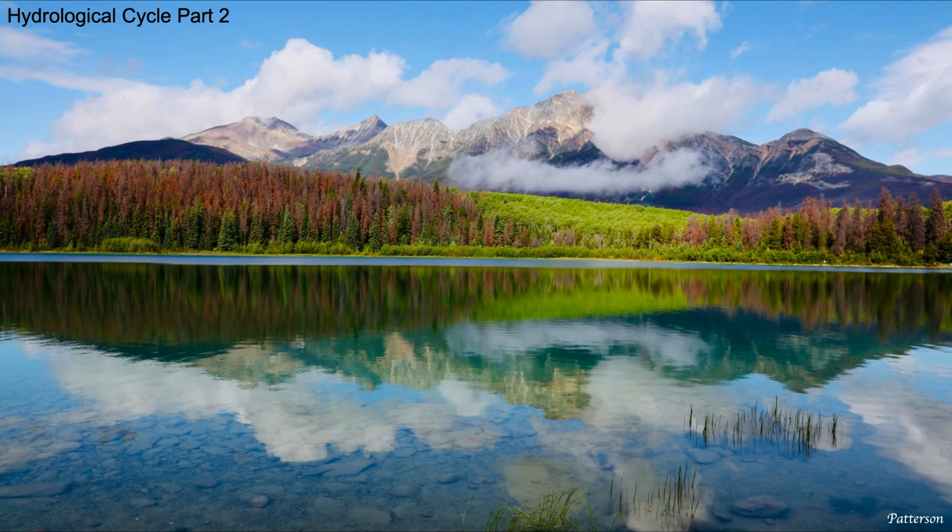Picking up where we left off last time, this is an image taken from near Jasper in Jasper National Park in Canada. What we can see here is a freshwater lake in the foreground and the recharge zone, which is going to be snow covered about half of the year and mostly dry the other half of the year. And here we see evidence of forest fire.